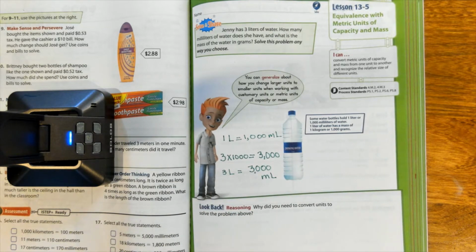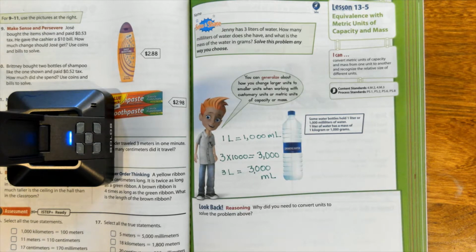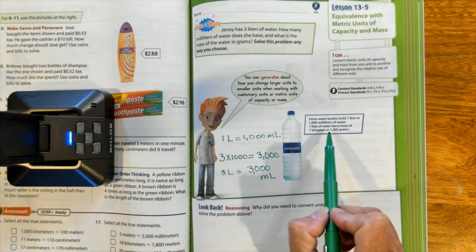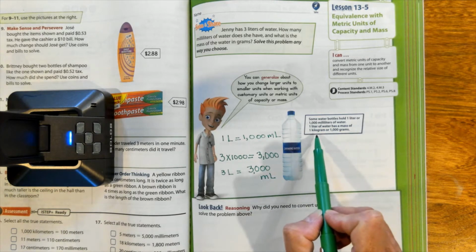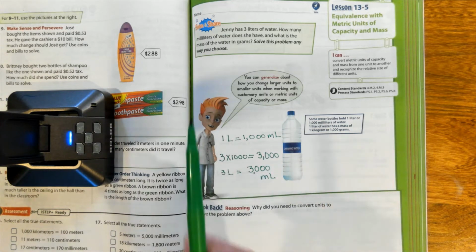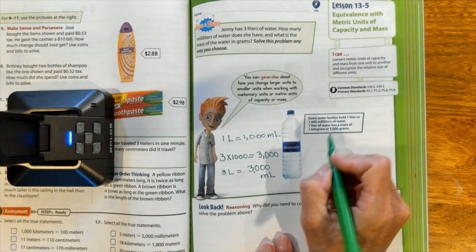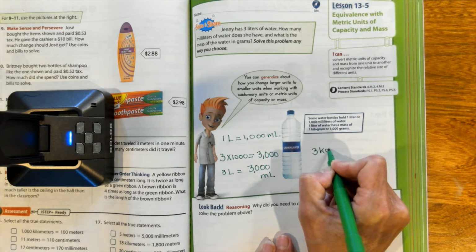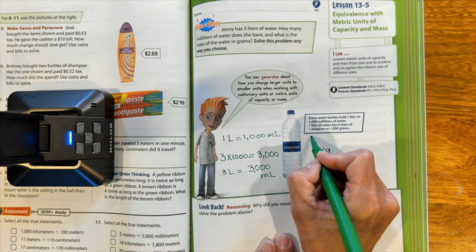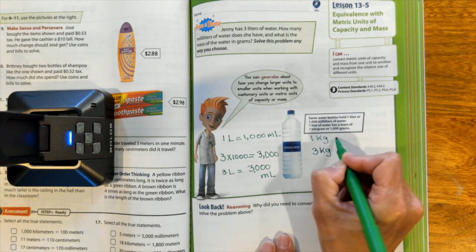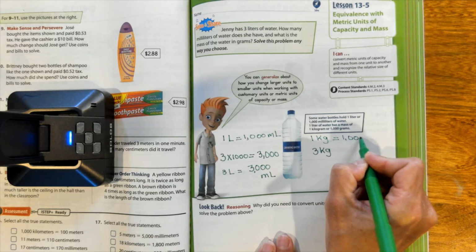milliliters. Now it also wants the mass of the water bottle in grams. And so how are we going to do that? It also says in our information box that 1 liter of water has a mass of 1 kilogram, but Jenny has 3 liters. So each of those liters has a mass of 1 kilogram. So 3 of them would be 3 kilograms. And again, the fact we need to know is that 1 kilogram equals 1,000 grams.